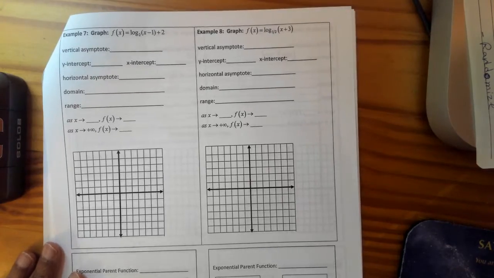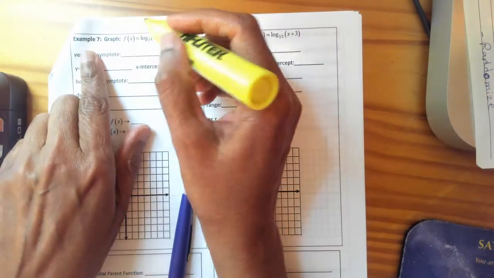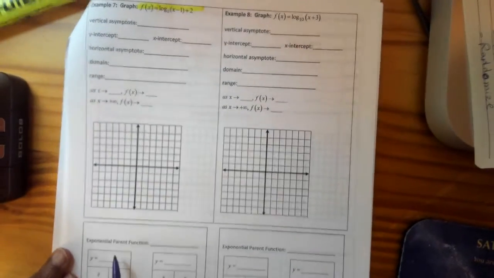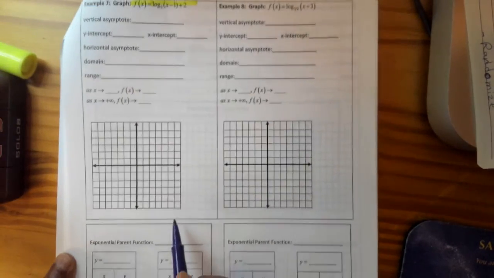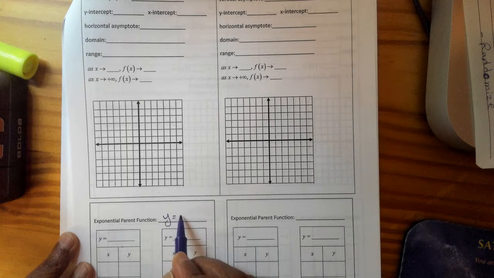So let's take a look at how we're going to graph this. This is what I need to graph: log base 2 of (x minus 1) plus 2. That's my function that I need to graph. So remember what our first step was. Our first step was to graph the parent exponential function. Because my base is 2, my parent exponential function is going to be y equals 2 to the power of x.